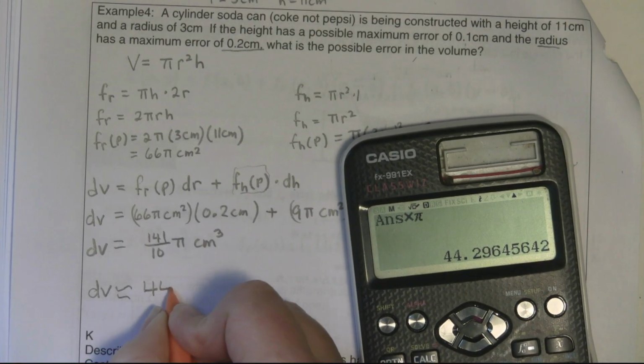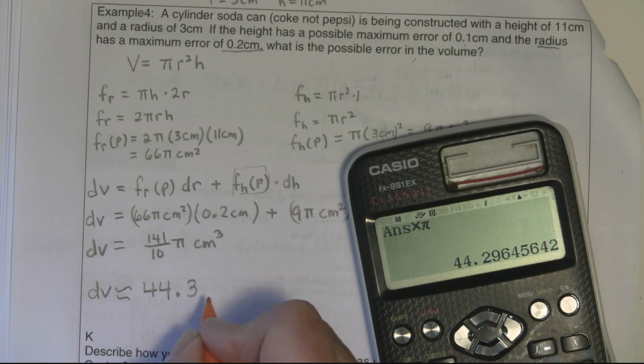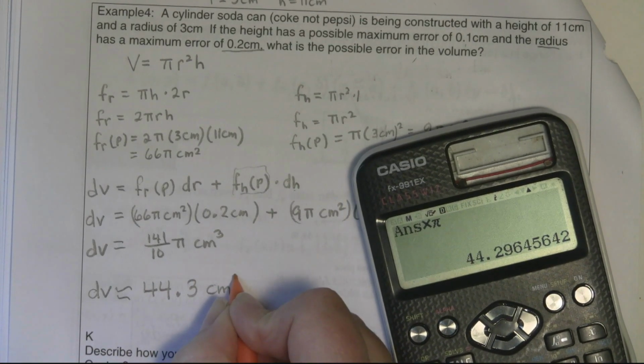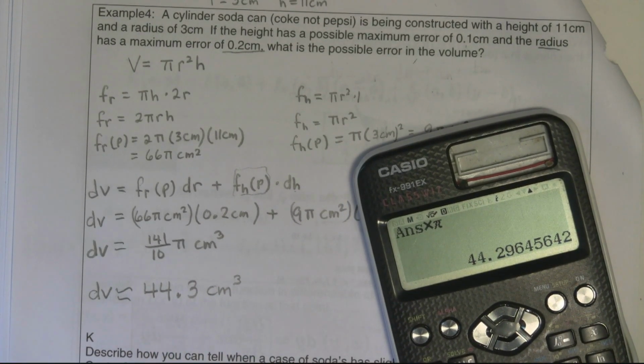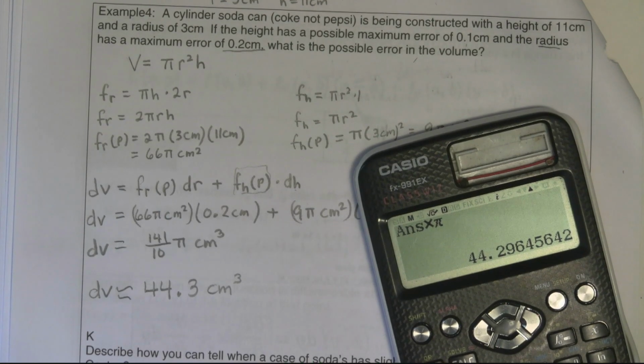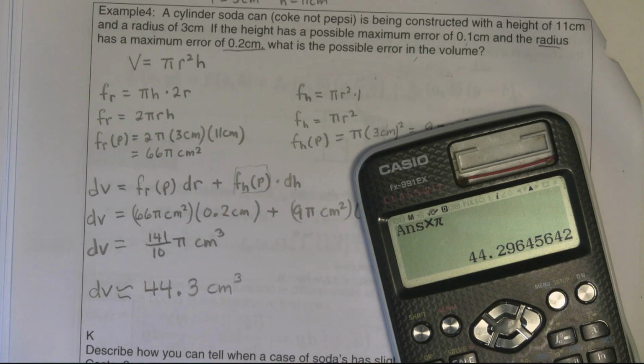And so this is 44, I'm going to go to the 10th, 44.3 centimeters cubed. So that's quite a bit of volume. And that is volume, right? Centimeters cubed is volume. So that's quite a bit of volume to be more or less in a can of soda, right? Seems like an awful lot.